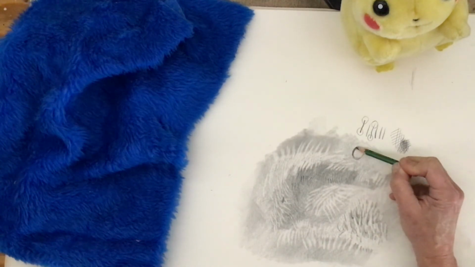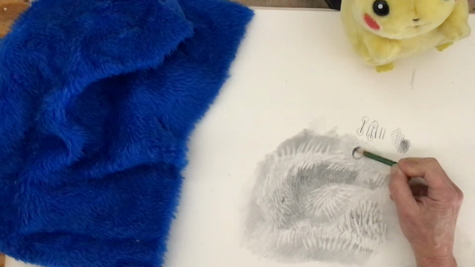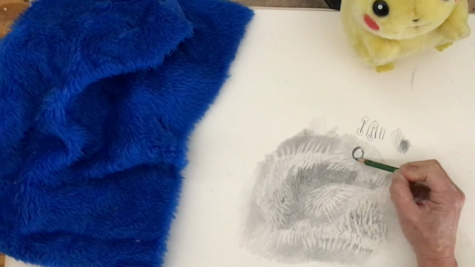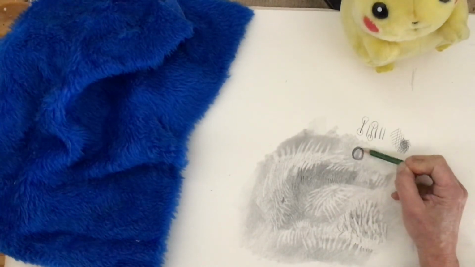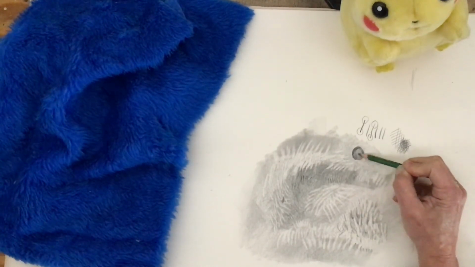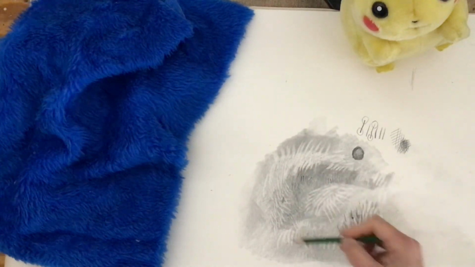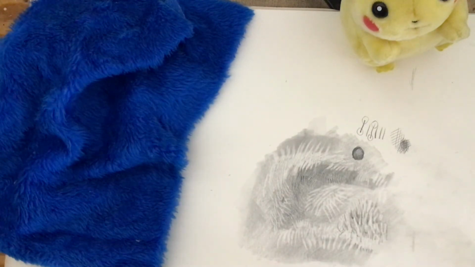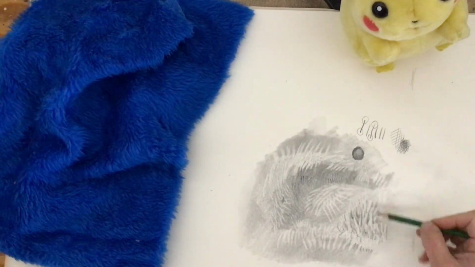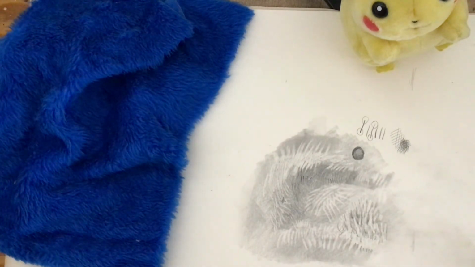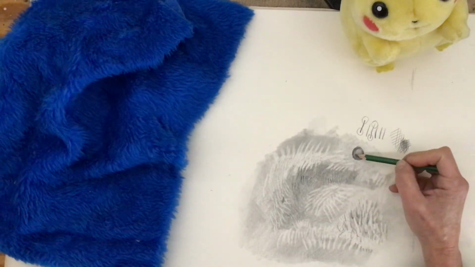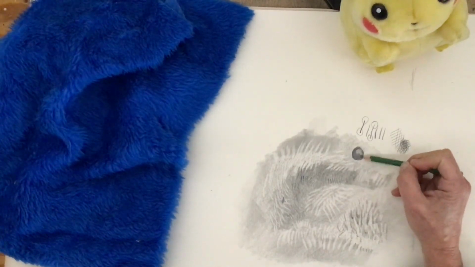A highly reflective object is going to have a lot of contrast between super dark areas and super light areas. Whereas these values are all around the middle part of the value range. They're not super dark. So this is already the darkest mark on top of this fuzzy area.